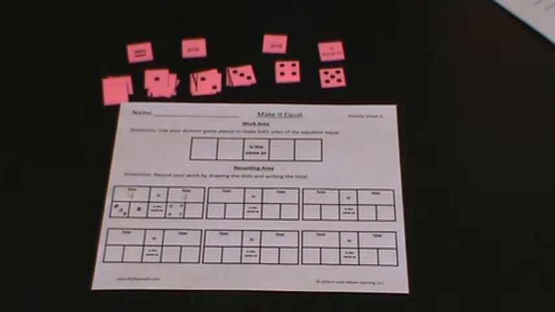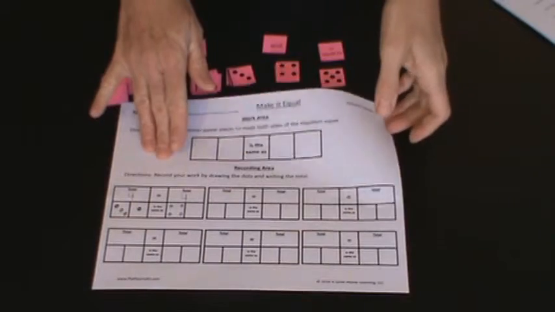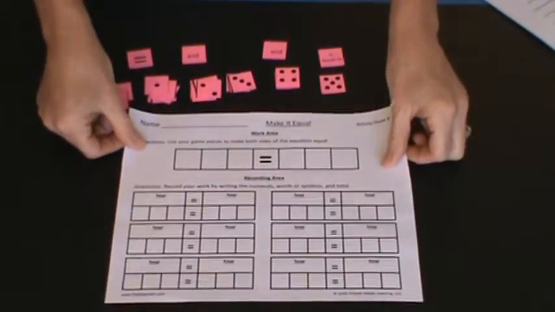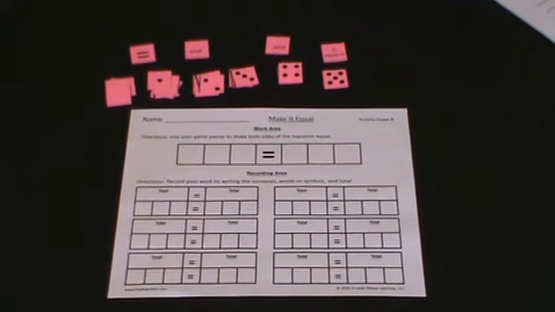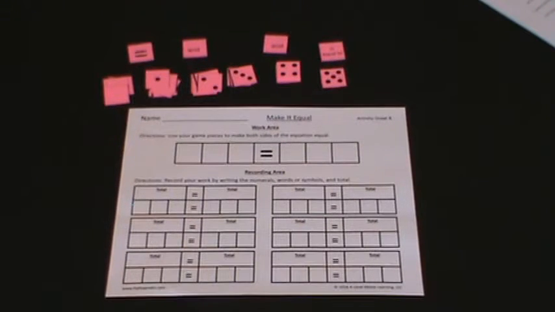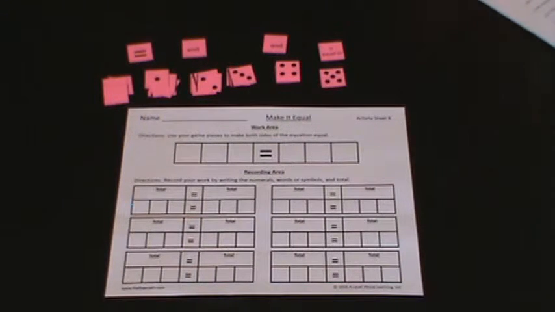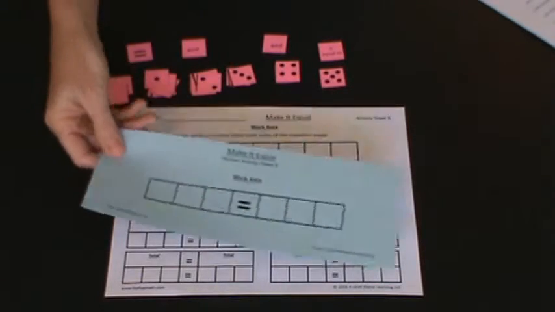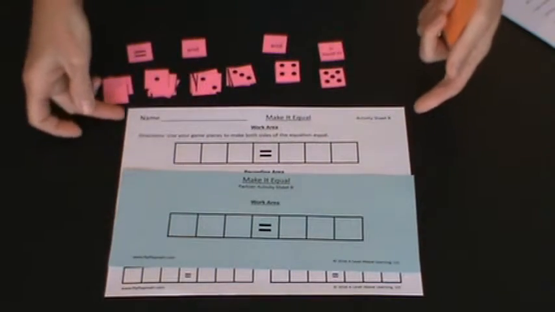When students are ready, introduce activity sheet B and partner activity sheet B. Here's activity sheet B. Partner activity sheet B is the same as the work area.